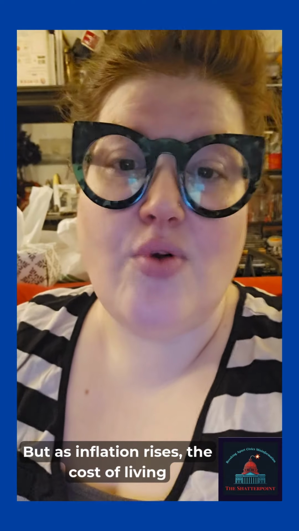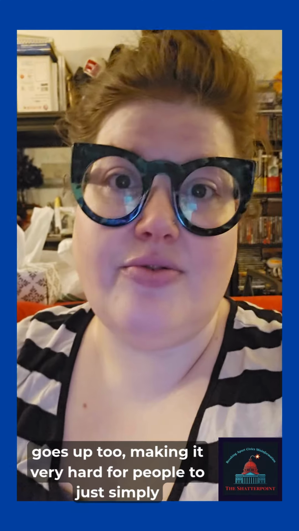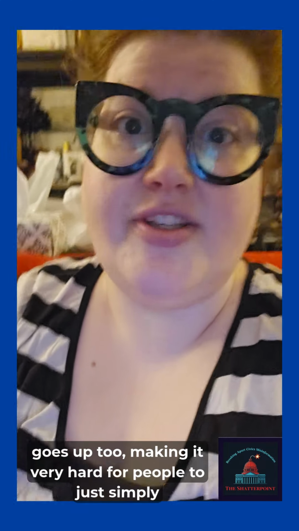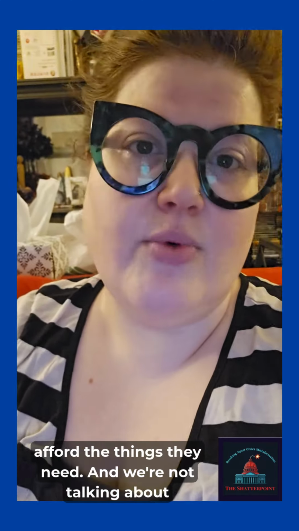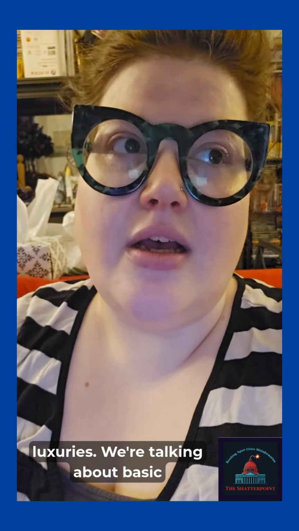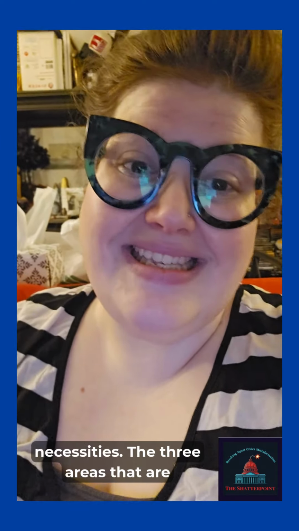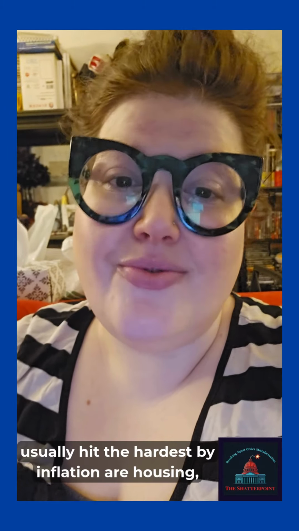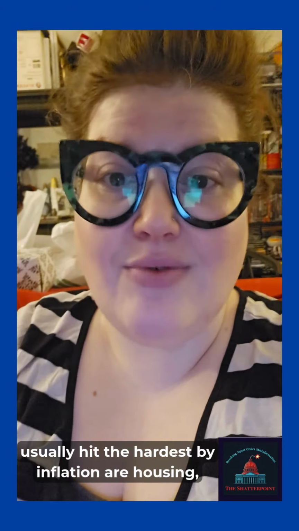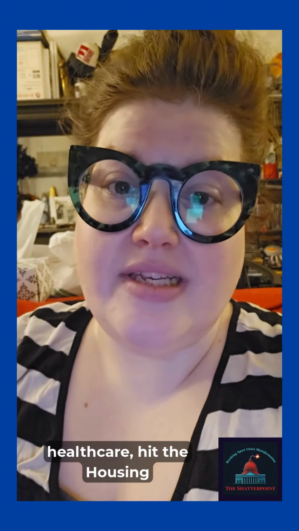But as inflation rises, the cost of living goes up too, making it very hard for people to just simply afford the things they need. And we're not talking about luxuries, we're talking about basic necessities. The three areas that are usually hit the hardest by inflation are housing, healthcare, and food prices.